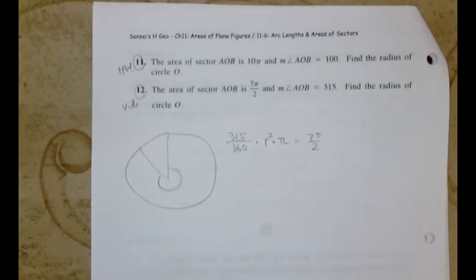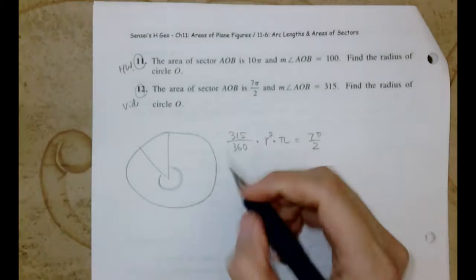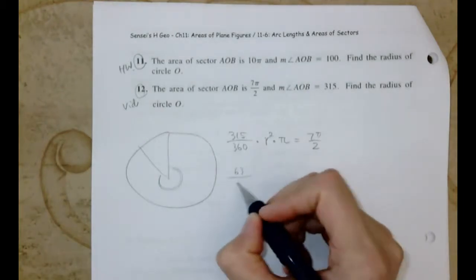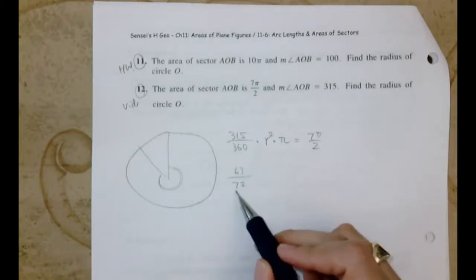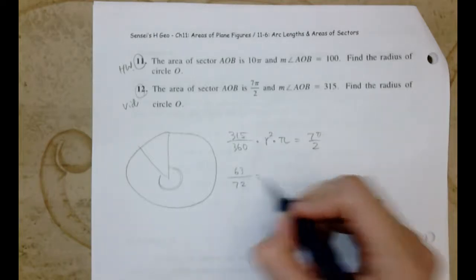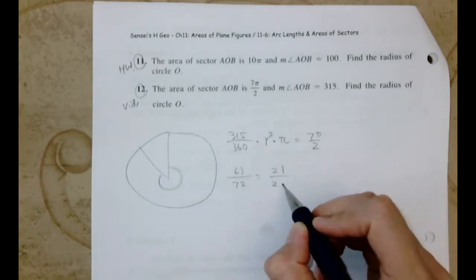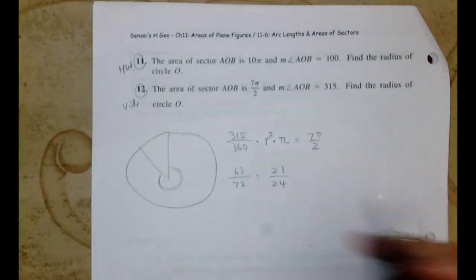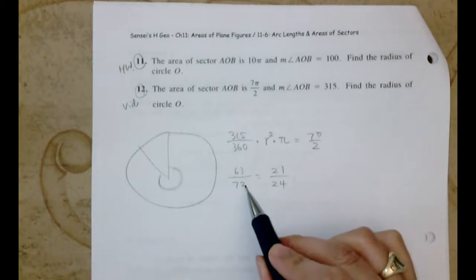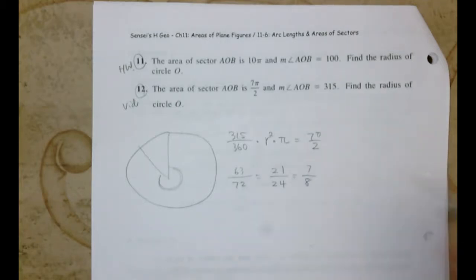Okay. So let's simplify this one first. So if you divide by 5, you get 63 over 72. Can you divide this by 3? Yeah. So that's 21 over 24. Is that it? Yeah. And that means 7 over 8. That's 7 over 8. Okay.